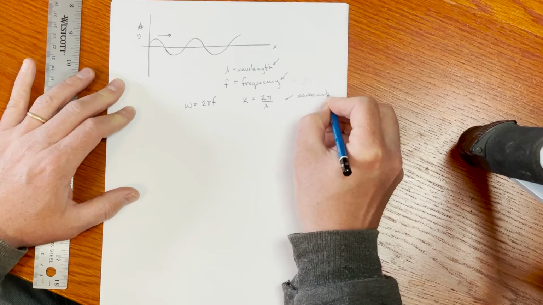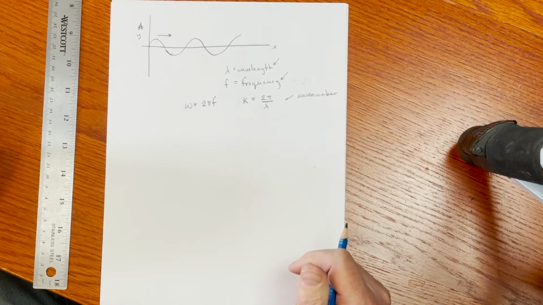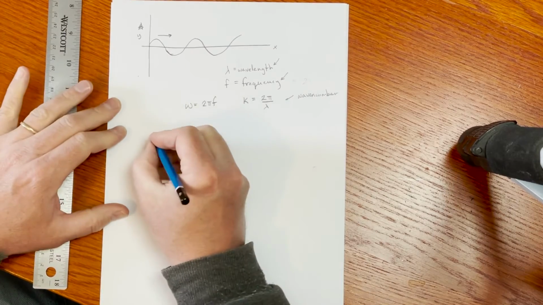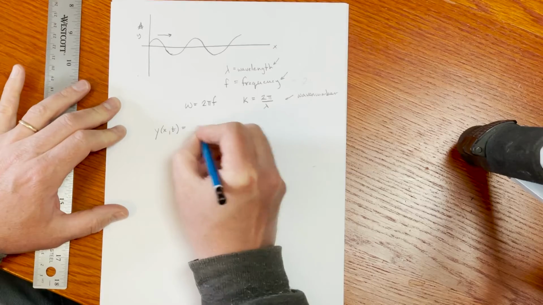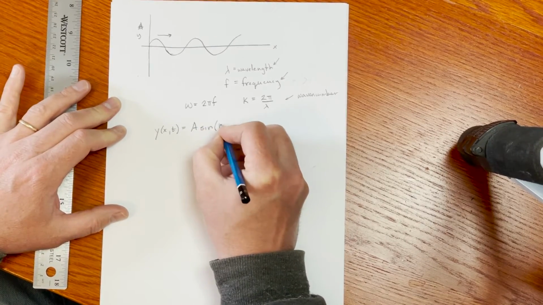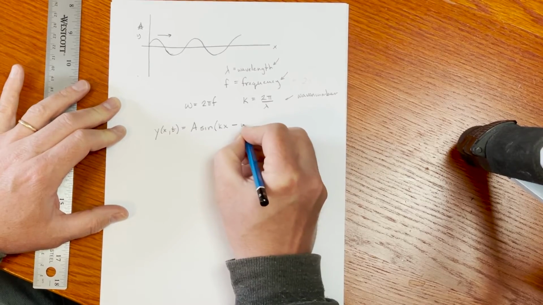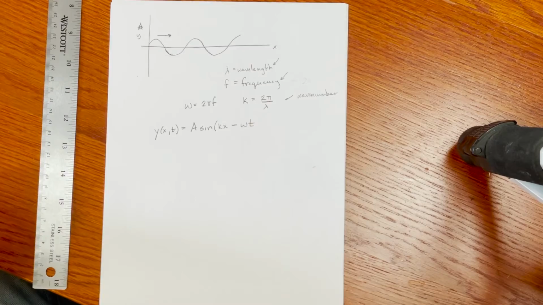And if we do that, we can put both of those into a way of describing a sine wave traveling in both space and time. And that is that the displacement as a function of space and time is equal to the amplitude times the sine of kx minus omega t. This is for a wave that's moving to the right. If it's moving to the left, it'd be plus omega t.